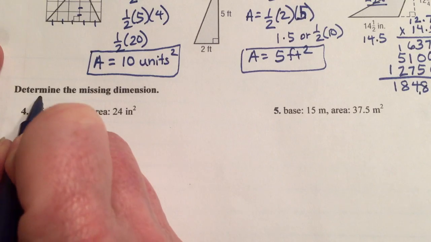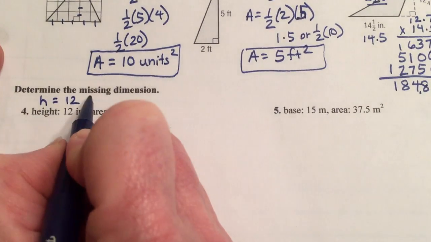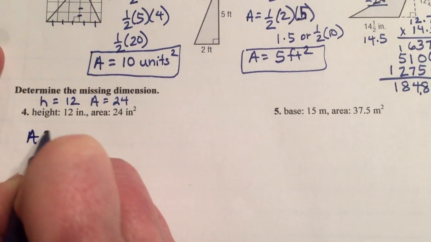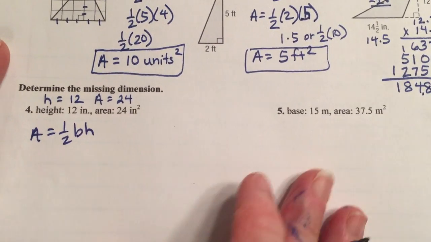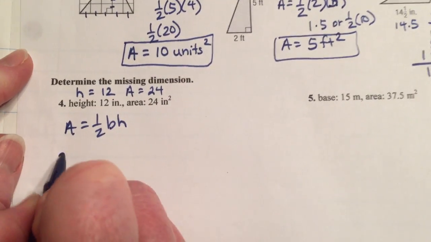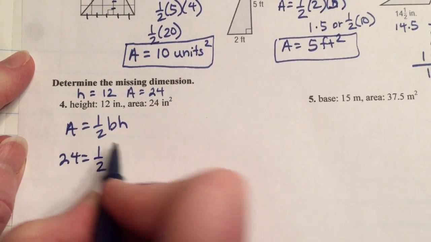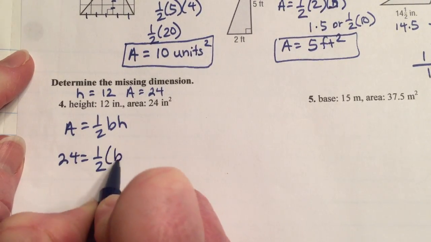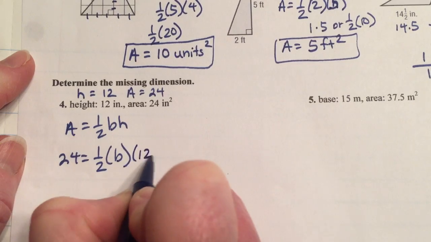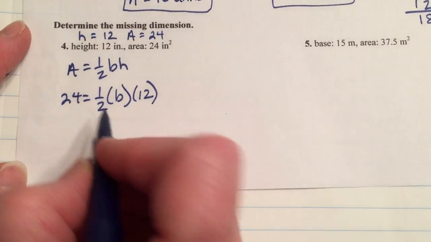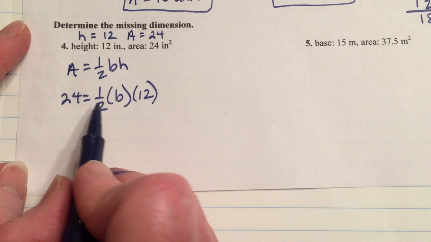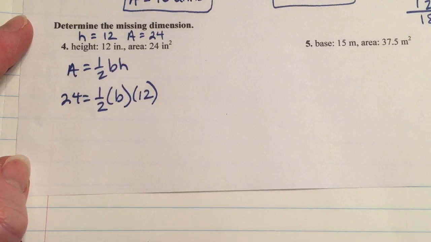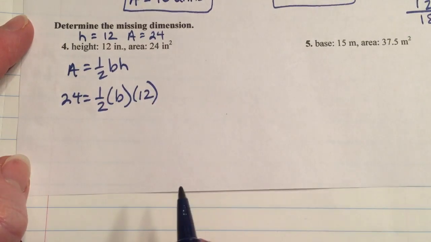So in this case, the height, or h, is equal to 12, and the area, or A, is equal to 24. So the formula, 1/2 base times height, is still the same, but now I'm replacing A with 24. I can't replace B, that's what I'm looking for. So B is going to stay here, and then the height is 12. This is one of those times where I cannot multiply 1/2 times B. I don't know what B is, but I could do 1/2 of 12. That I know how to do. 1/2 of 12 is 6.